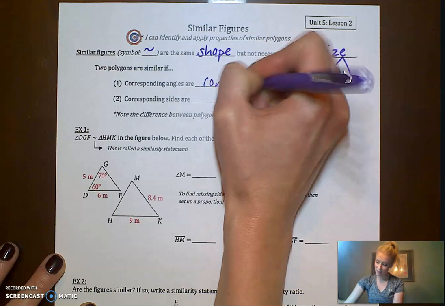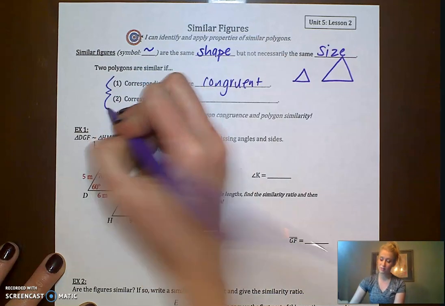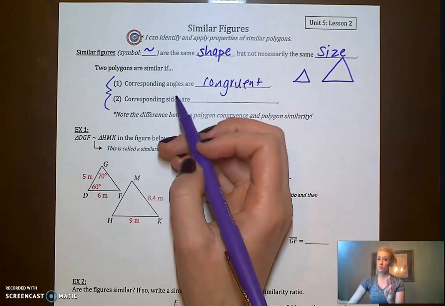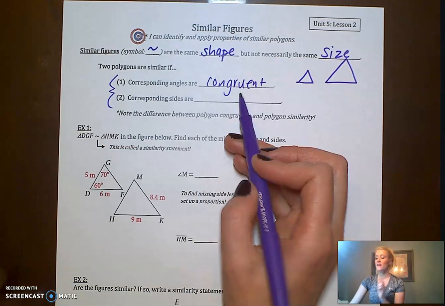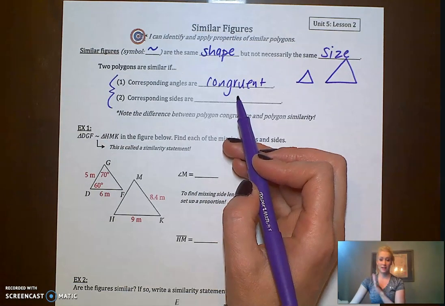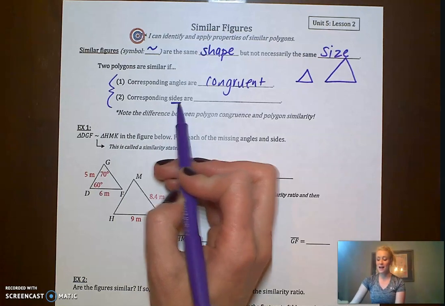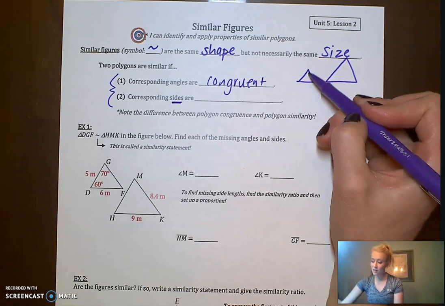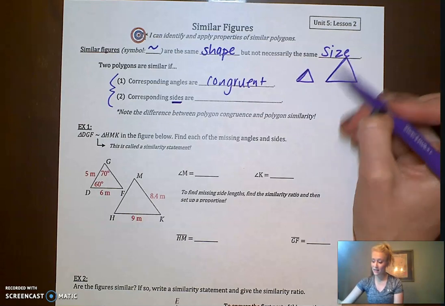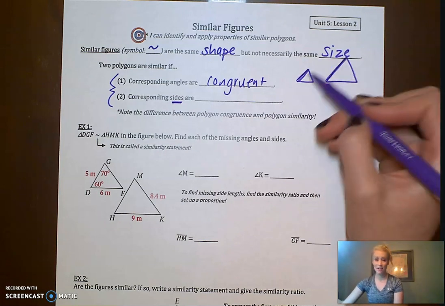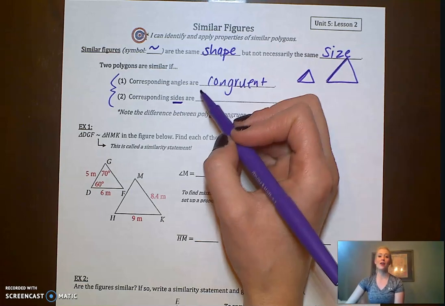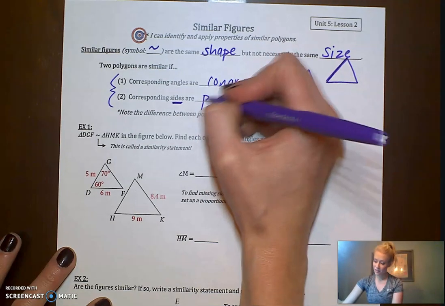And these are the two big things you need to take note of today. If two polygons are similar, their corresponding angles are congruent. That's the same as last unit. It's their sides that are different. Obviously, corresponding sides are not the exact same length. Their sides are not congruent. Their sides are proportional.